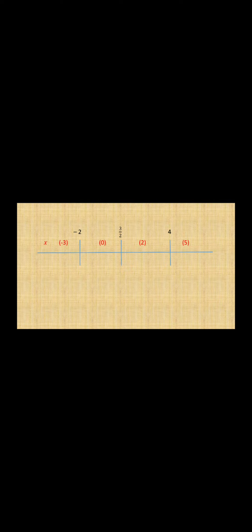If the sign of f of x after finishing the calculation is positive, it means it's above the x-axis, therefore this interval represents a positive part, and when it's negative, it's below the x-axis. So we will determine here by substituting negative 3 in the function. We can see the function is negative all in all.